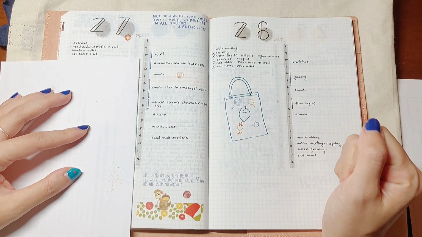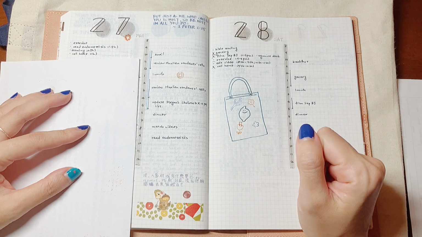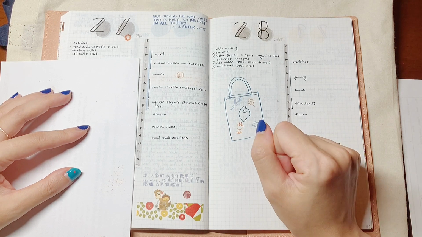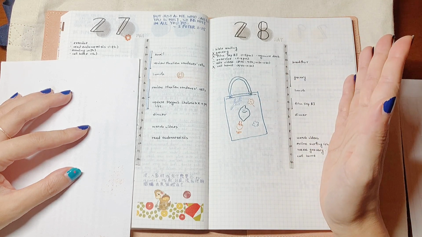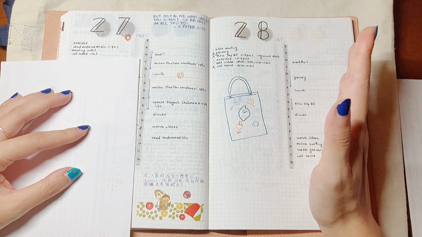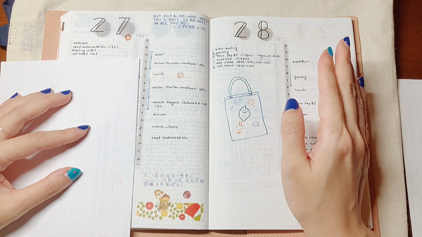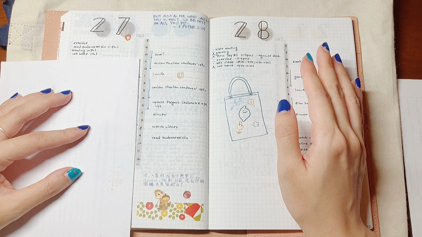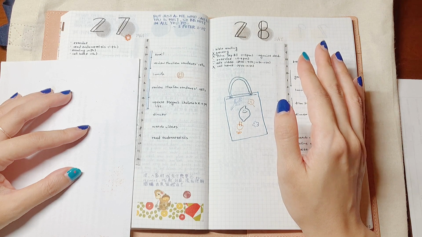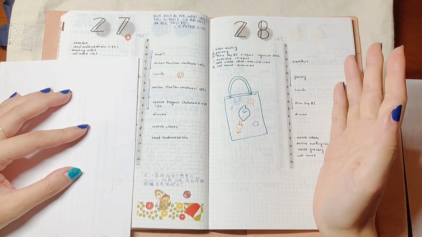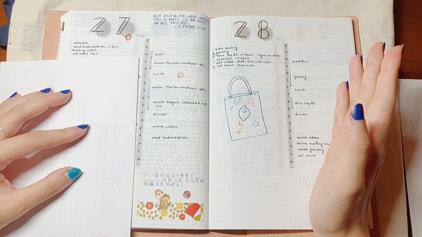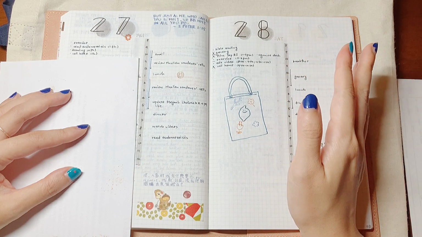So that's it. I've shown you 5 ways to have bullet journal style in different HOBONICHI notebooks. Hope you find them useful and want to try them out. They are all minimal bullet journal style and very easy to start. It does not require any complex drawing skill. Just pick up your favorite pen and let's plan our life and write down our best moments.